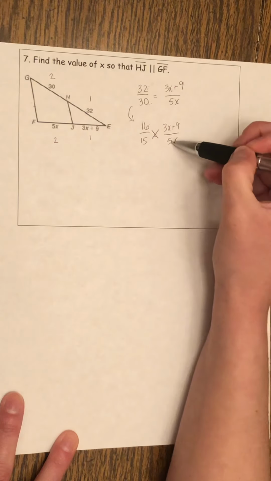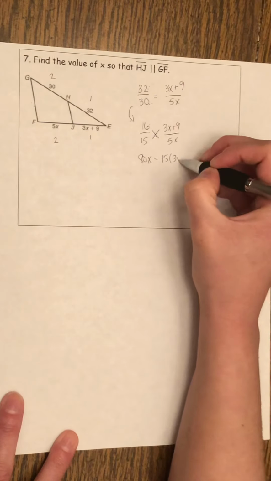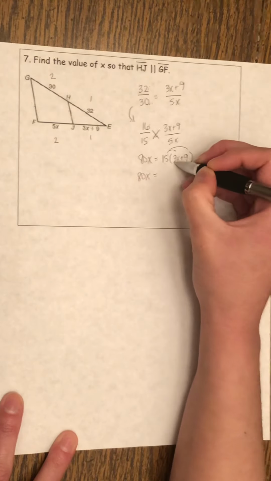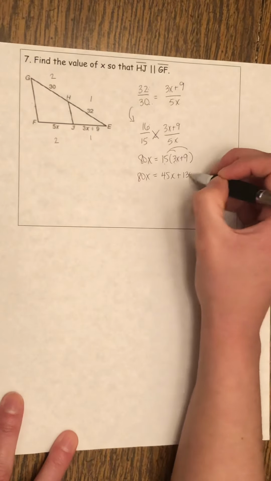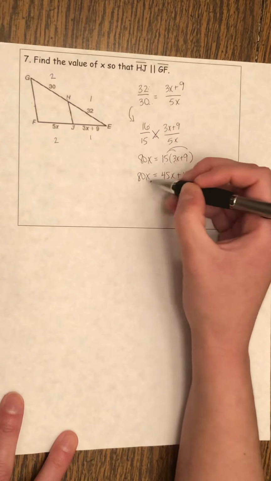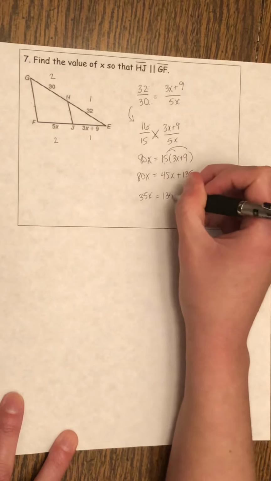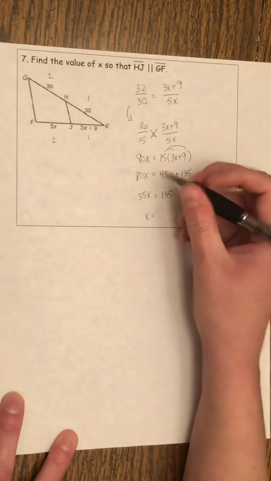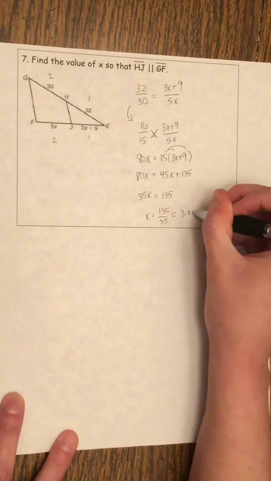So if I multiply 16 by 5x, I'll get 80x. And then I have to multiply 15 by the quantity 3x plus 9. So I have to distribute. 15 times 3x would give me 45x. 15 times 9 will get me 135. I need to combine my x terms, so I'm going to bring 45x to the left side by subtracting. 80 minus 45 is going to get me 35x equals 135. Now, 35 does not go into 135 evenly. If I were to divide this out, it would be about 3.86.